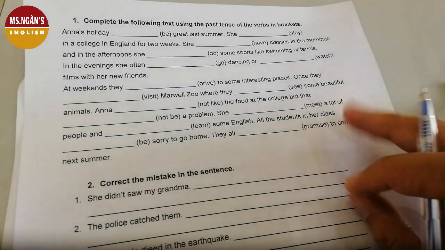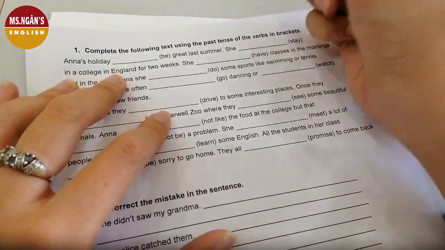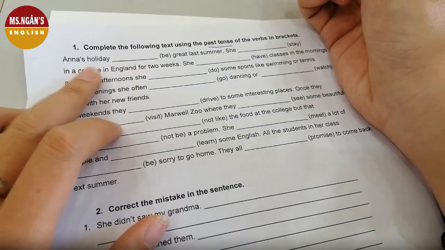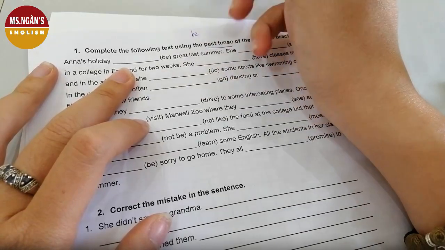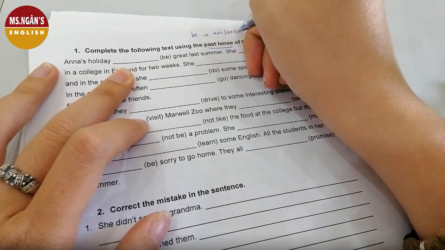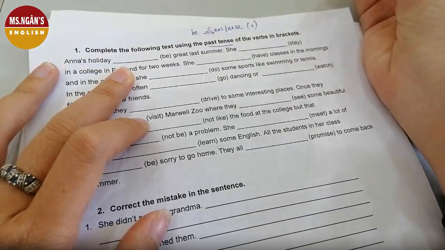Goodbye. Hello, welcome back to our exercise today. Here we have past tense, so we have to focus again. If the verb is a verb to be, we have to have was, were. First, we'll go with the subject. If it's positive, the subject will go with was.